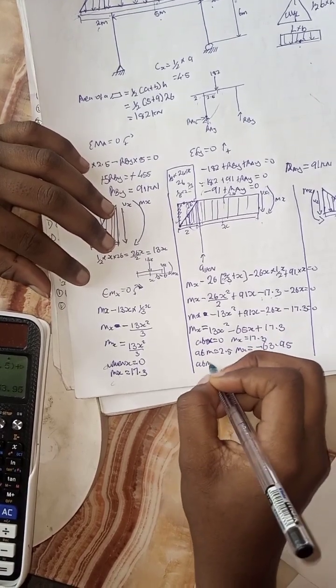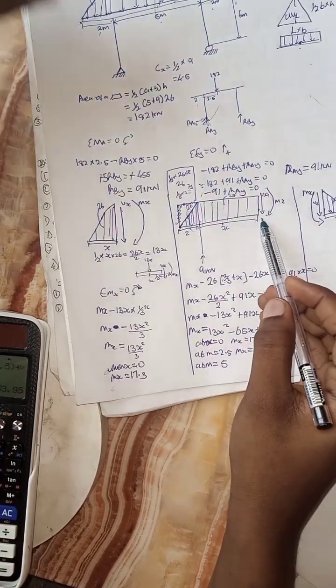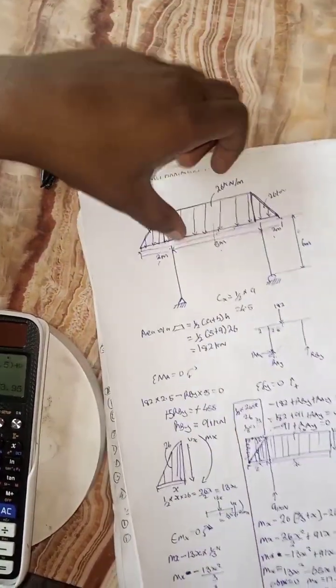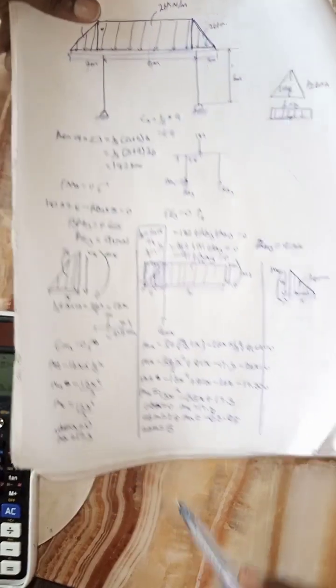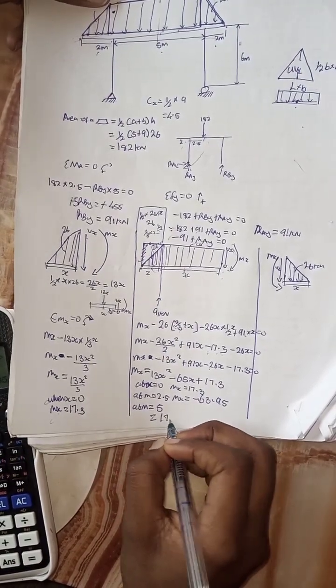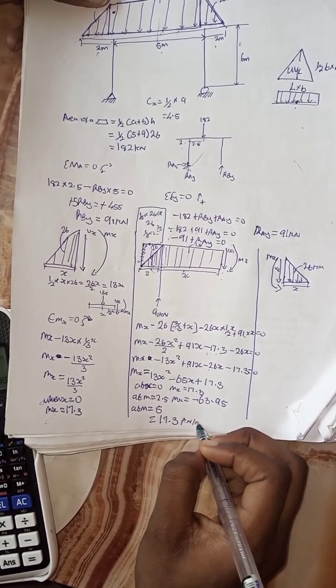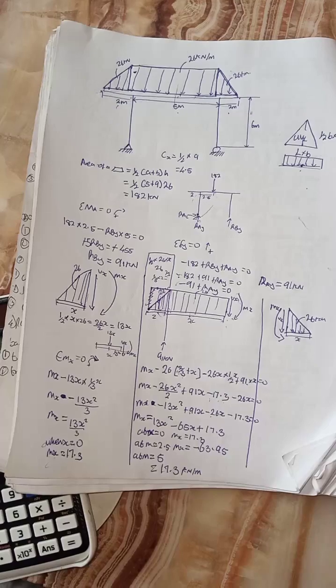So at x equal to 5, that's inputting 5 into all this, from here to here, that's the maximum length from here to here. At x equal to 5, we get 17.3 kilonewton per meter. That's the unit for moment.